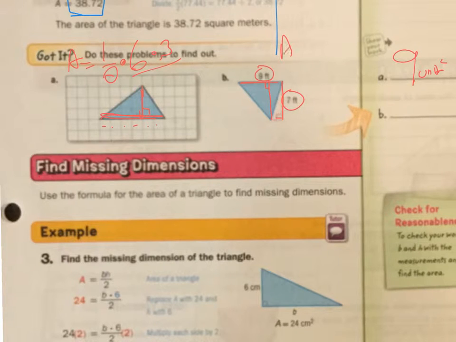So area equals 1/2 times base, 9, times height, 7. So it's area equals 1/2 times 63, and 63 times 1/2 gives me 31.5.